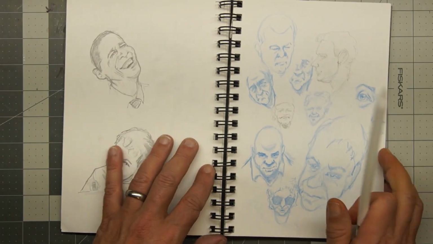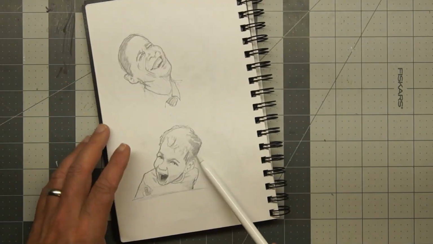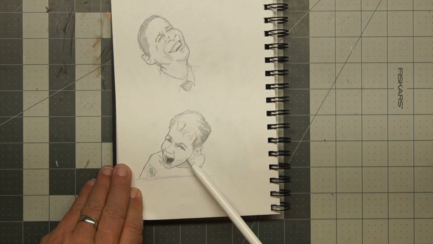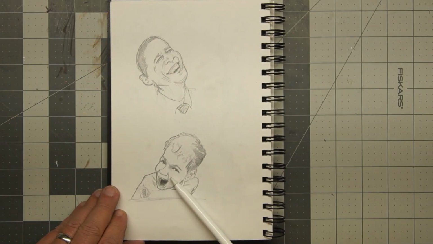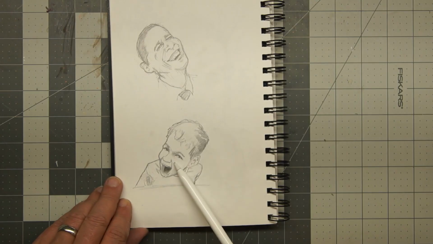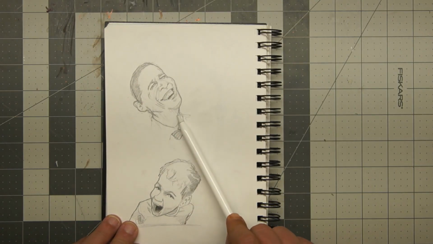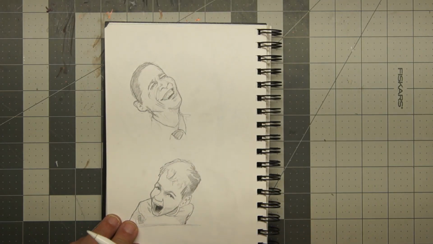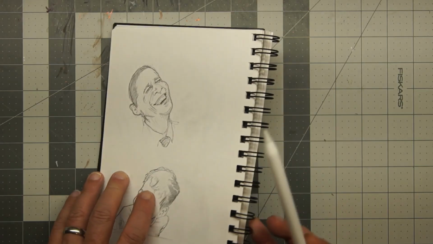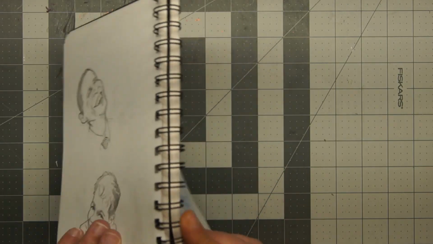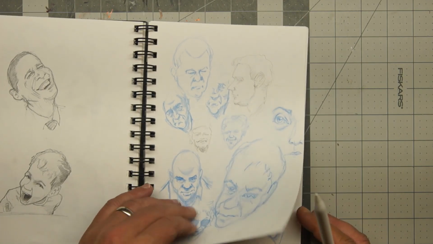Oh, here we go. This is what I was looking for. So I was trying to do likeness from a stock photography thing here. And can you recognize who that is? That's supposed to be Obama, right? So, like I said, I was practicing a lot with trying to do likeness.